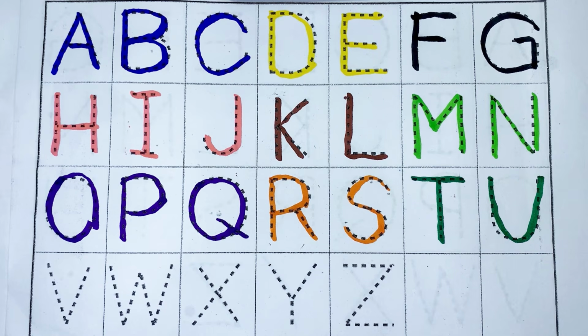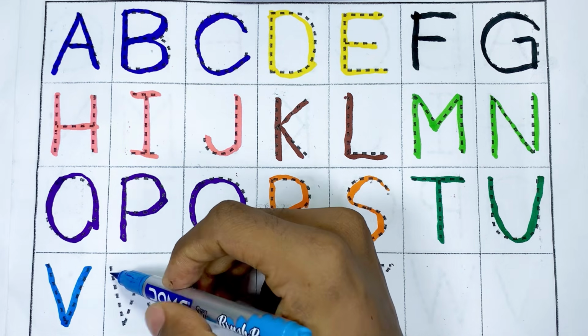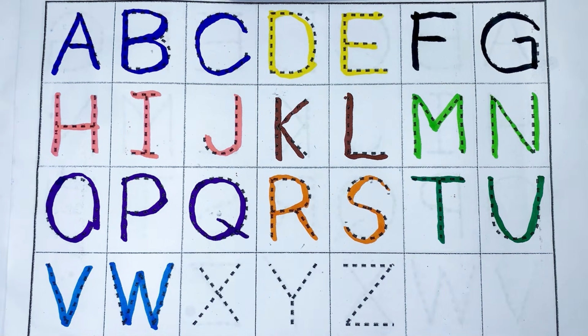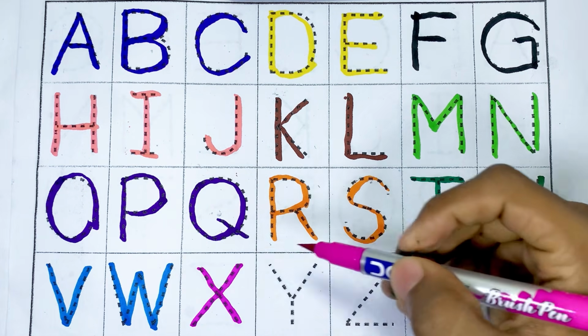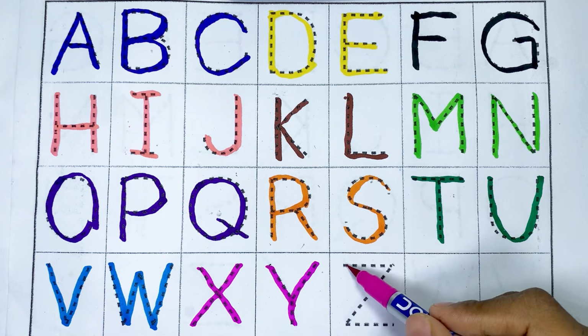U for umbrella. Kids, now you draw V. V for van. W for watch. Kids, now you draw X. X for xylophone. Y for yo-yo.